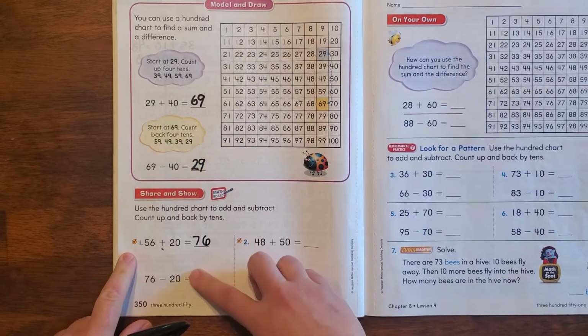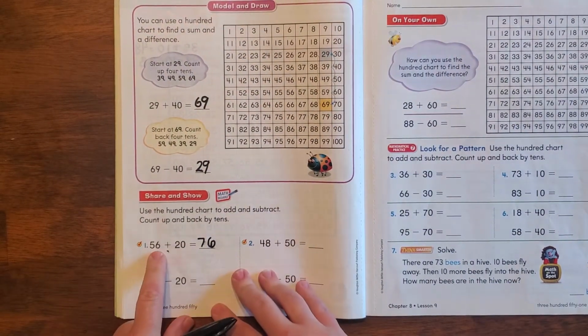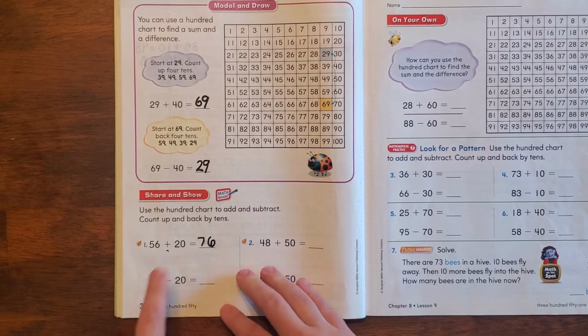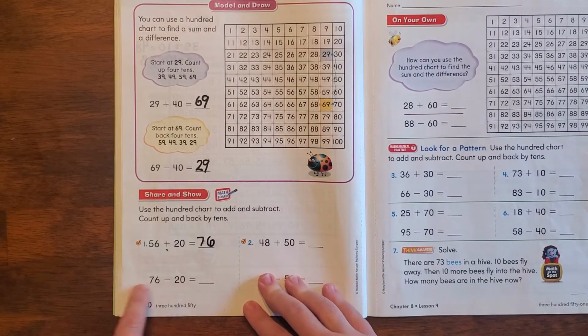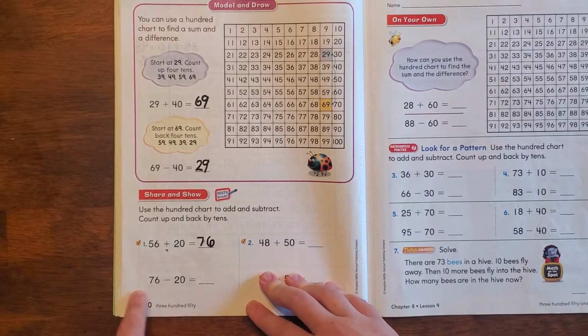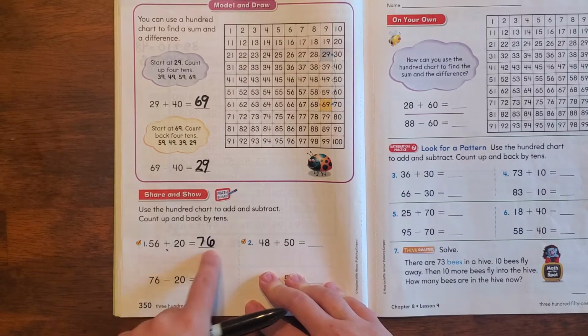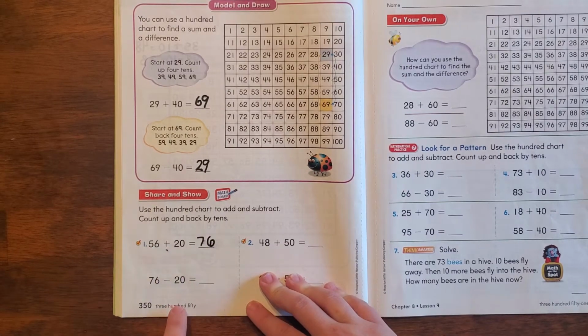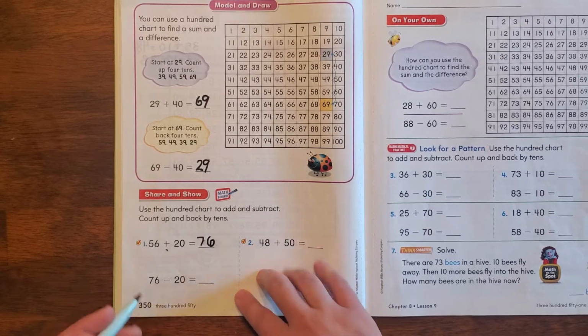So using our number bond, we have 56, 20, and 76. So if we're going to make another number sentence, a subtraction sentence using all three of those numbers, we have 76 minus 20 equals, it's going to be 56.